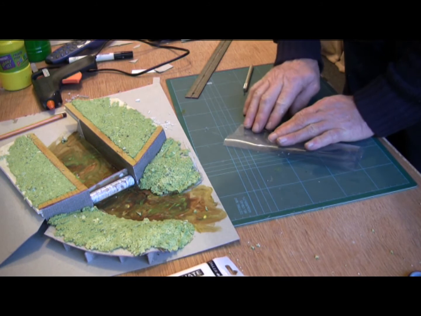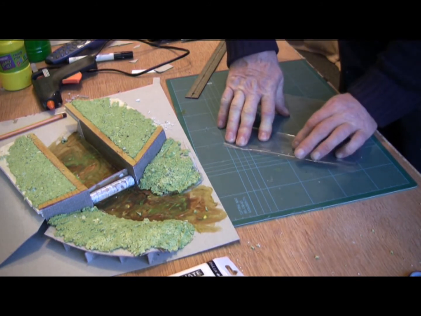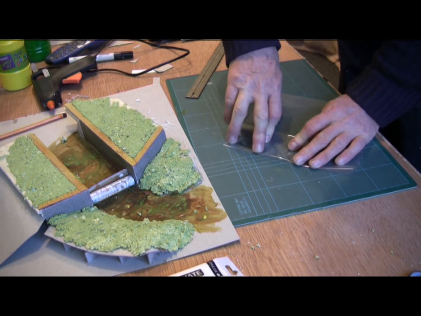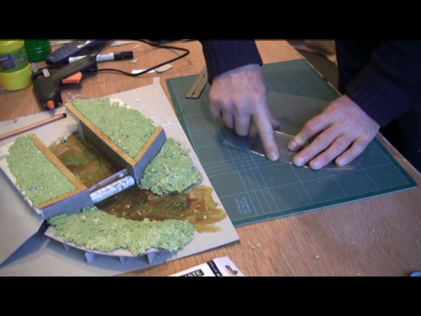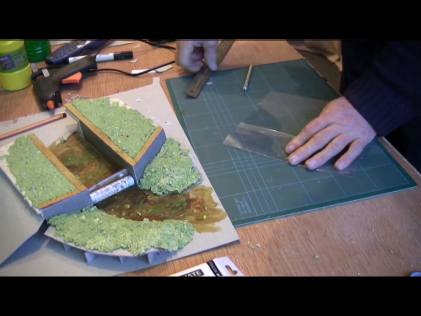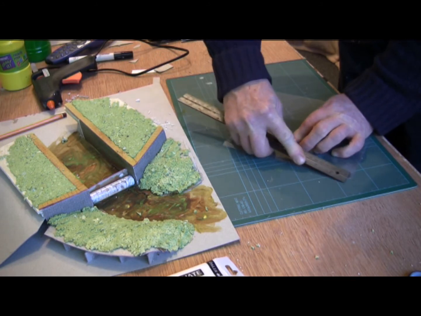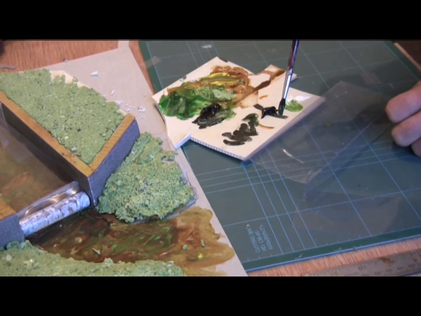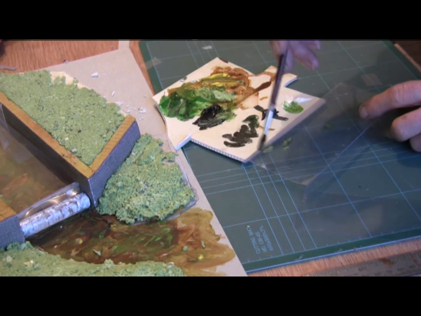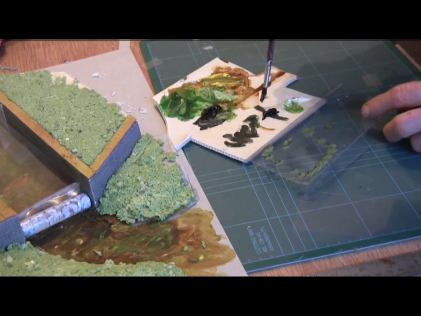So hopefully you can see that I'm basically making a U section from the acetate sheet. The width of the canal itself, I would have been a lot better making a template to get a nice snug fit, but for this demonstration that's quite alright. And there you can see the depth of it, probably 3/4 of an inch or something like that.